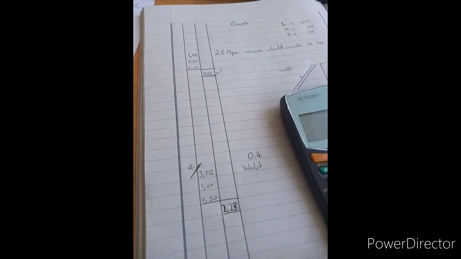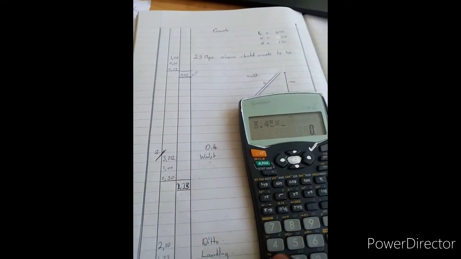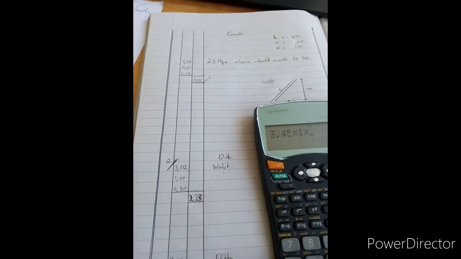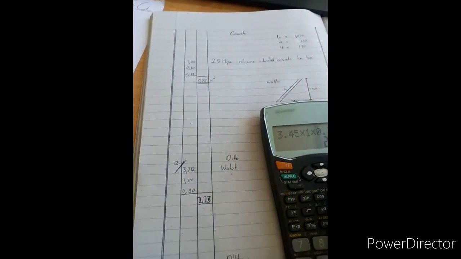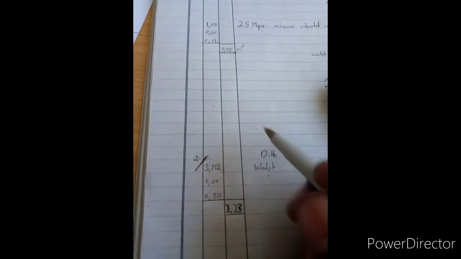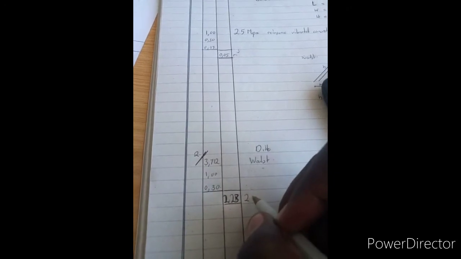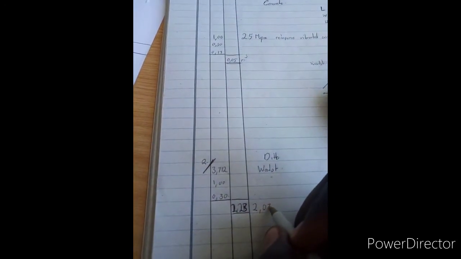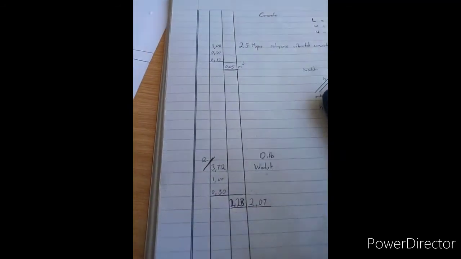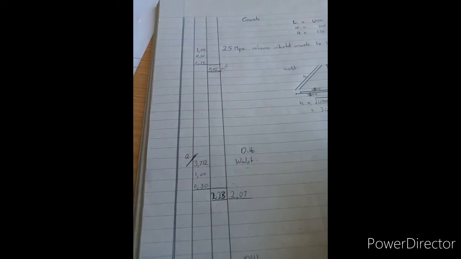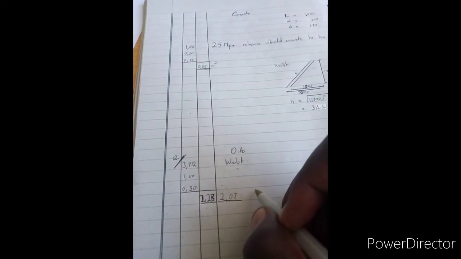So it's 3.45 times 1 times 0.3 times 2, and then we get 2.07. So please note there was a mistake here, and the correct answer is this one, 2.07. So that will be our volume. It's 2.07 cubic meters.